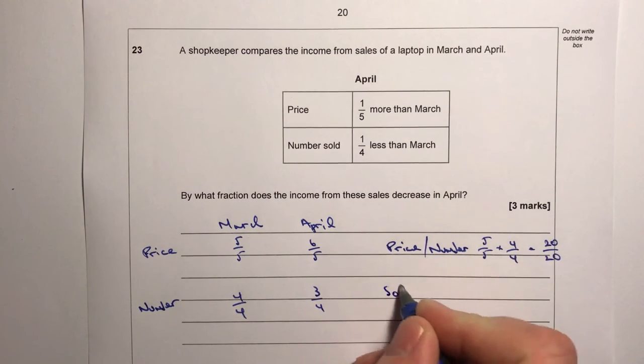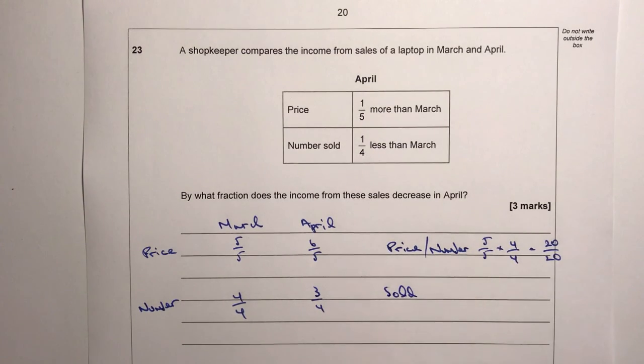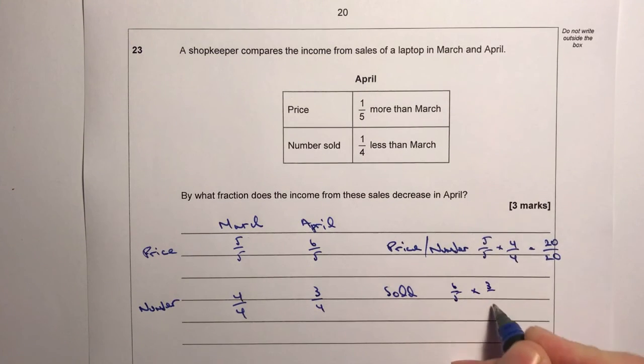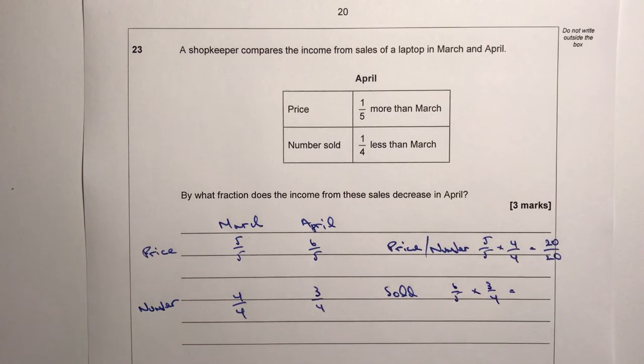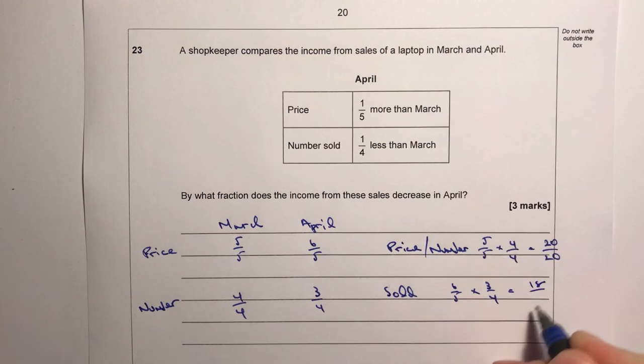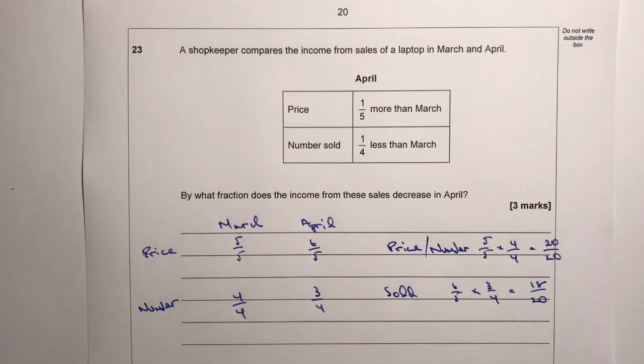So we can look at the same calculation, but this time it's going to be 6/5 because we've got a 20% increase in April, but a quarter reduction in the number sold. So 6 times 3 is going to be 18/20 as well.